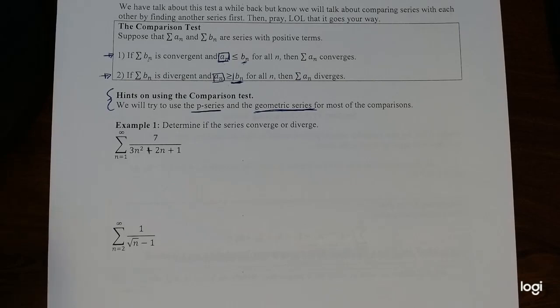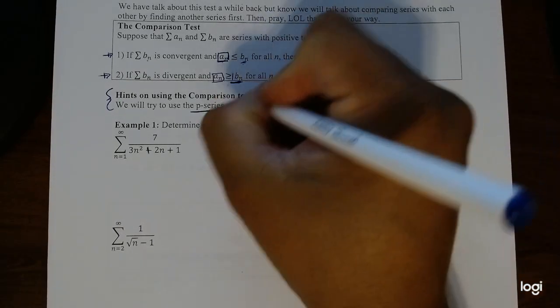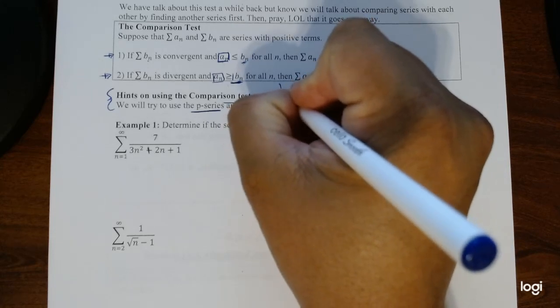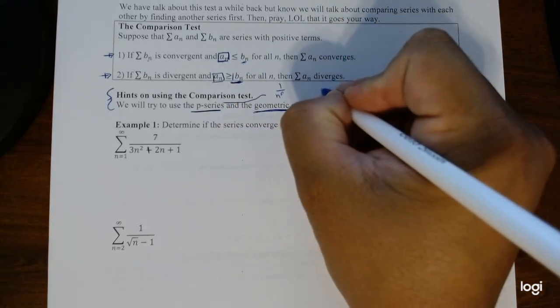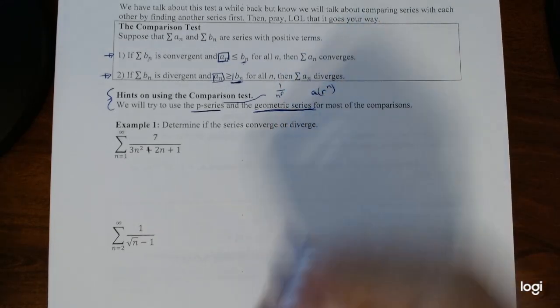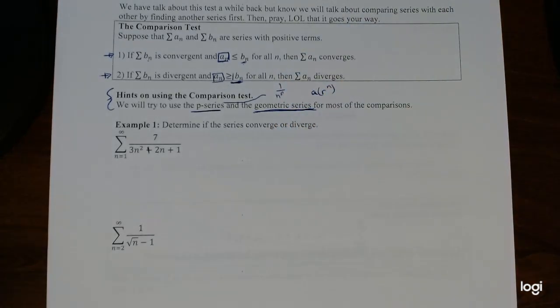So the p-series relates to 1 over n to the p, and the geometric is a r to the n, right? Where if r is less than 1, therefore it converges. If r is greater than 1, it diverges, right? That's the process we're going to be dealing with there.